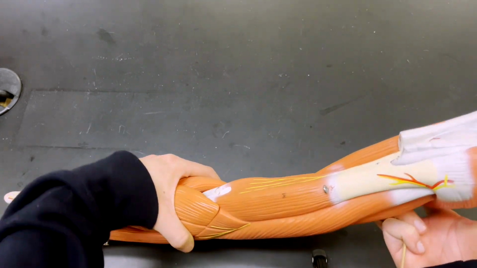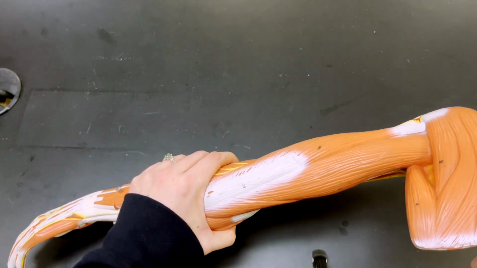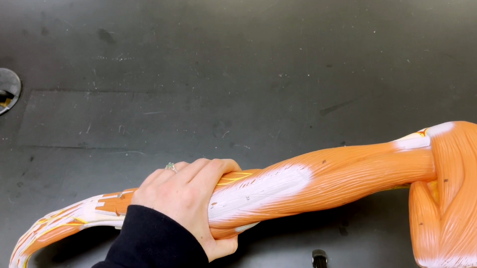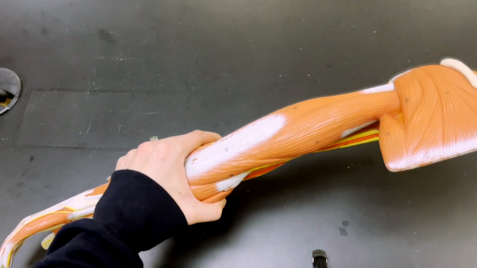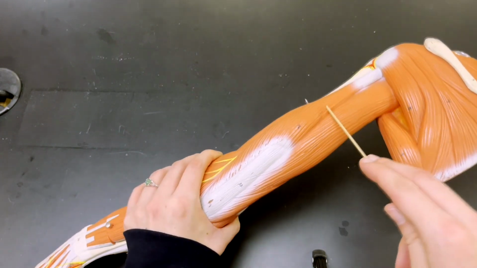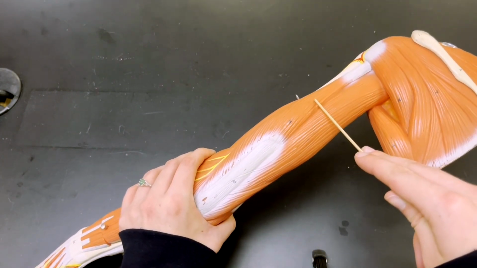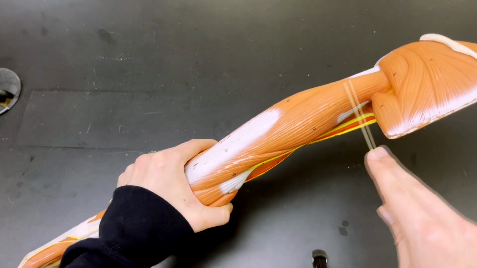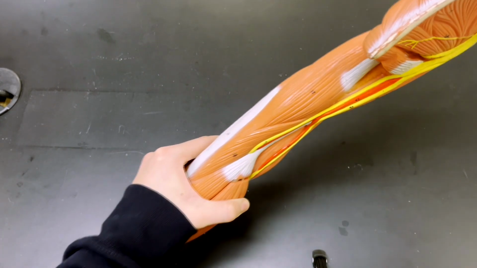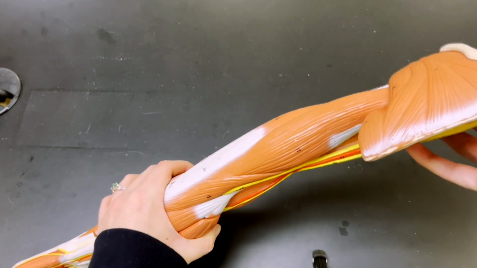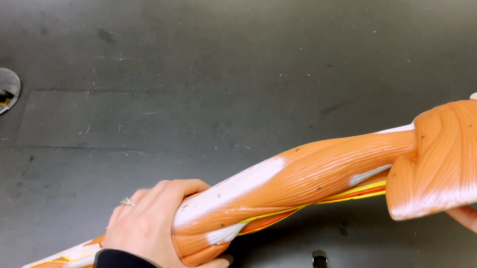Next, we're going to look at our triceps brachii. And bi meaning two, so we have a short and long head, and tricep meaning three for tri, we're going to identify three different muscles here in this group. We're going to have our triceps brachii lateral head, triceps brachii long head, and our triceps brachii medial head. Now, all those muscles serve the same function to extend the elbow.